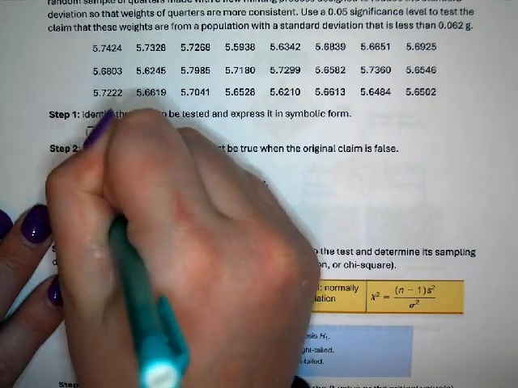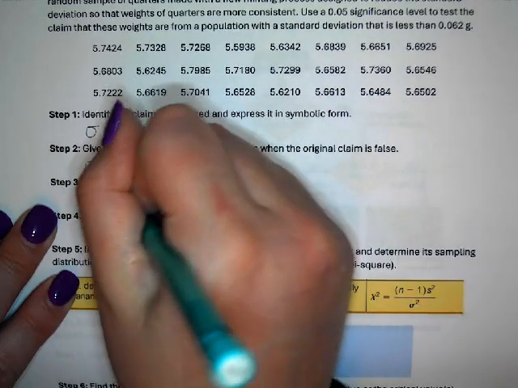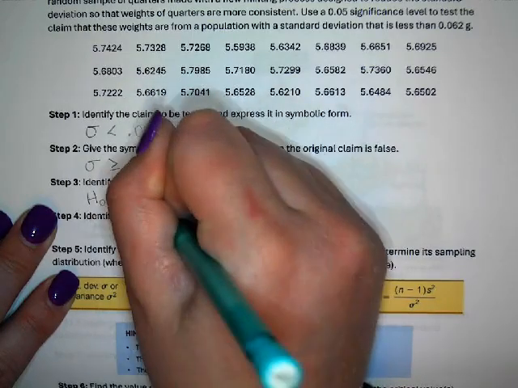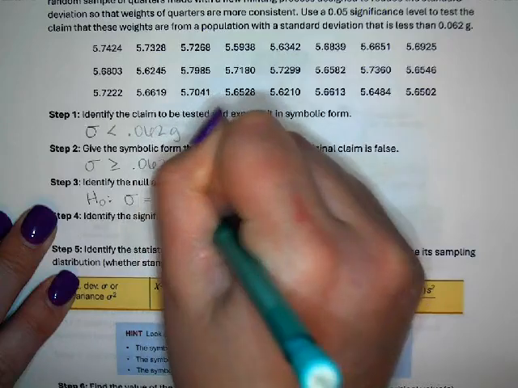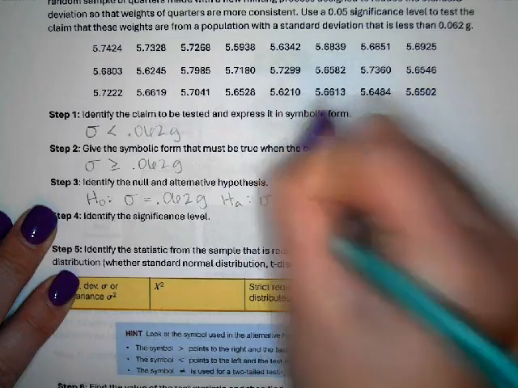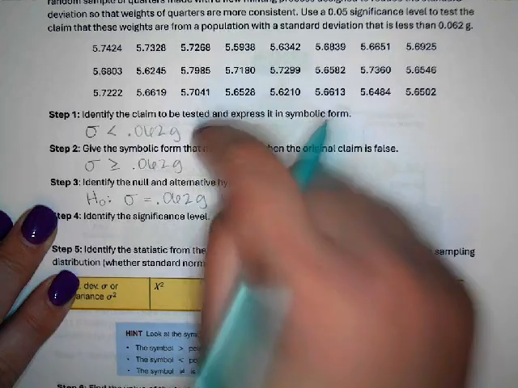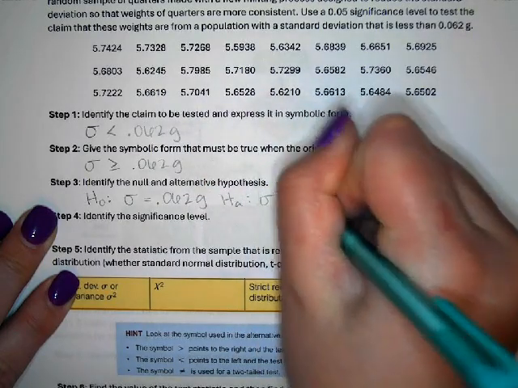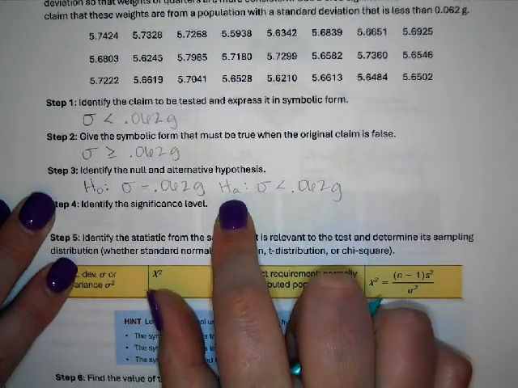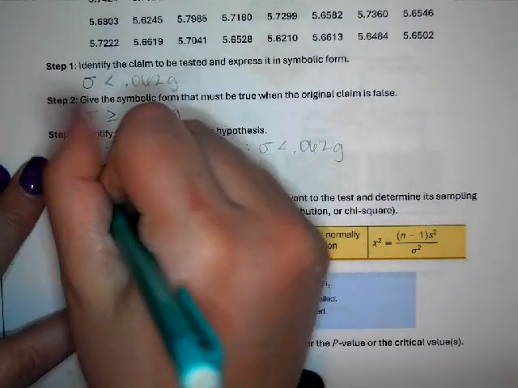The null hypothesis is always whichever one of these includes the equal sign, and we're going to go for just the equal sign, not using the inequality part. So sigma is exactly 0.062 grams, and so the null hypothesis is that sigma equals 0.062. Sigma is less than 0.062 as the alternative hypothesis. The significance level 0.05 is what the problem said.